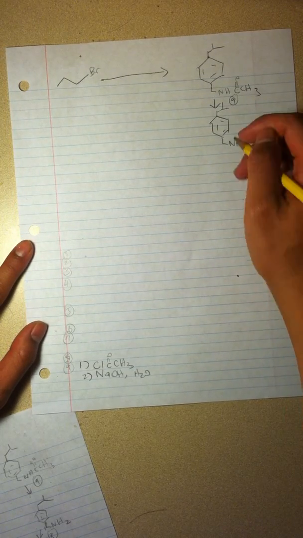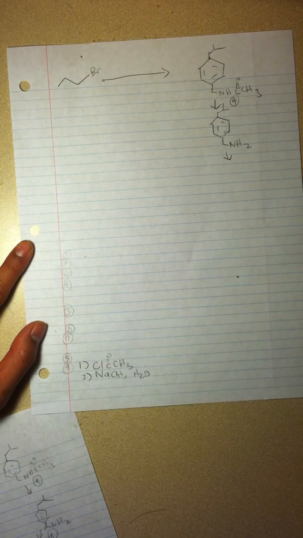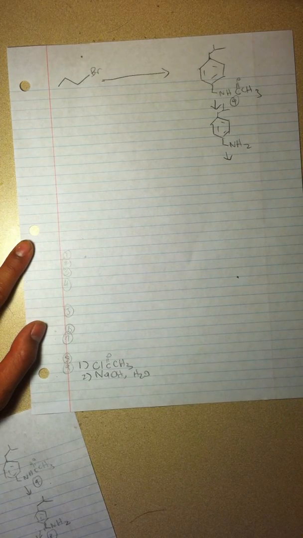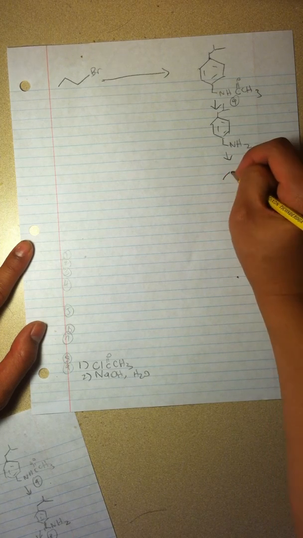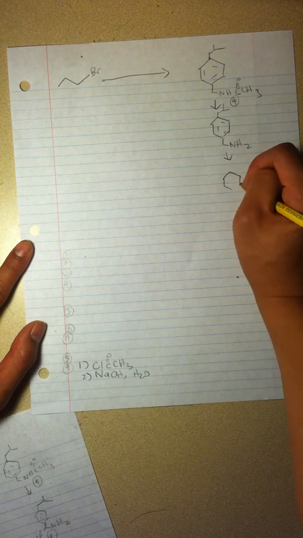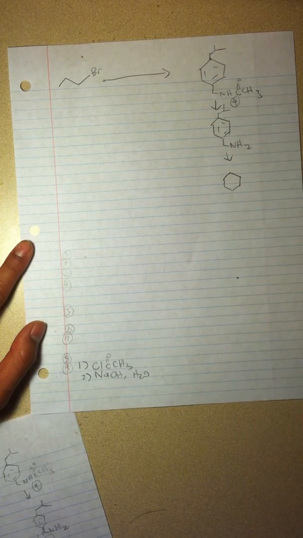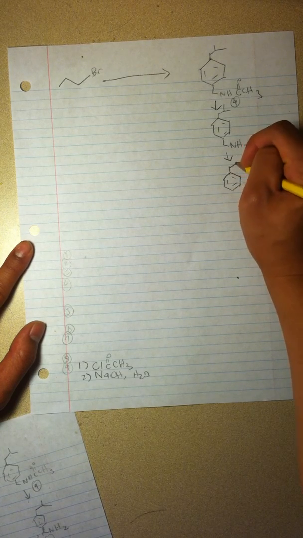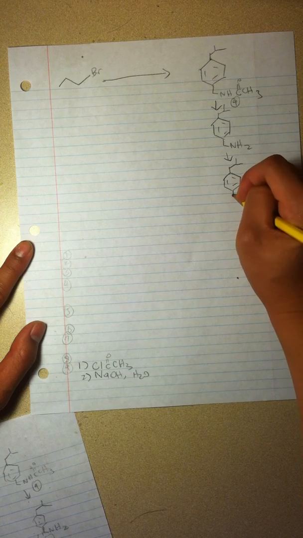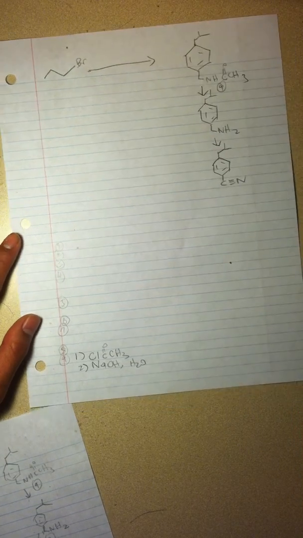Alright, so what's our next step here? We want to somehow get to this, right? So that's still a long way to go, but one other thing we can do is maybe convert this into a nitrile group, because it is typically the nitrile group that we convert into an amine with this carbon hanging out here, right? So that's kind of the main way that we do that. So we know that we're going to begin with a nitrile group on this side.